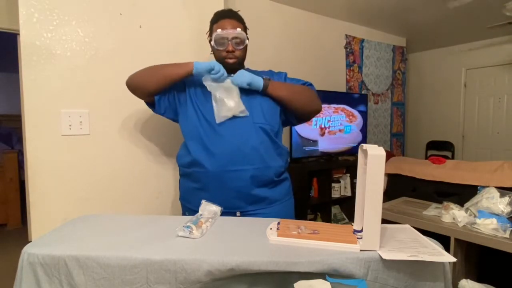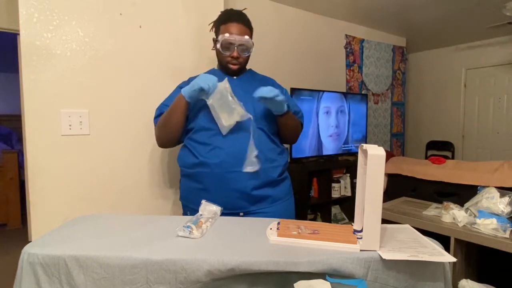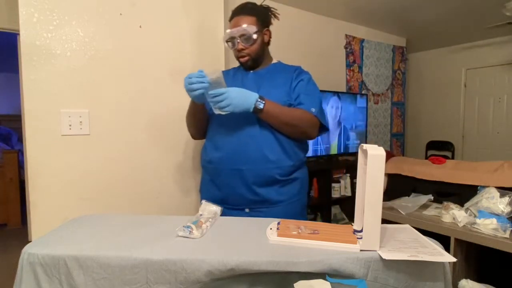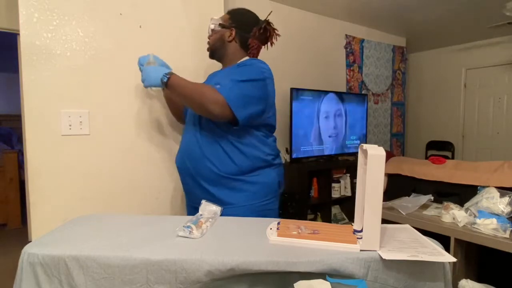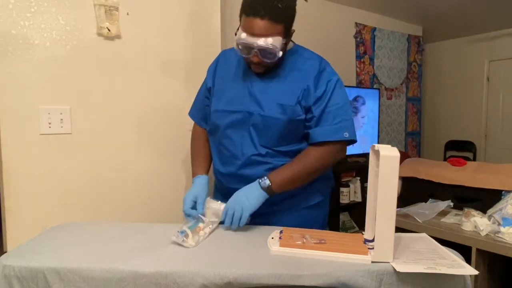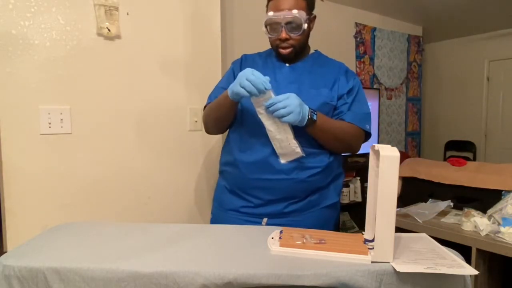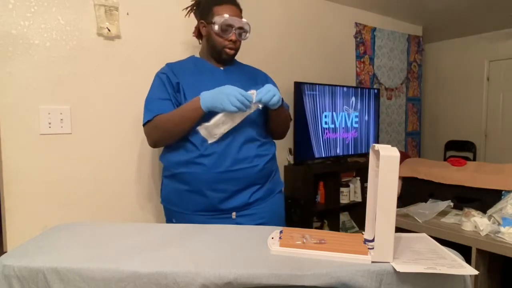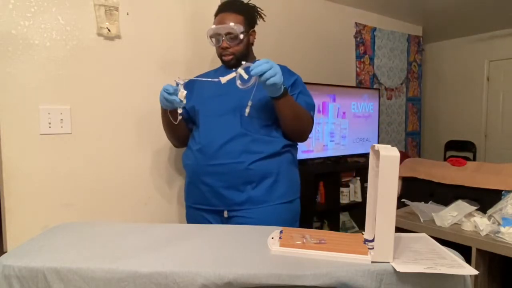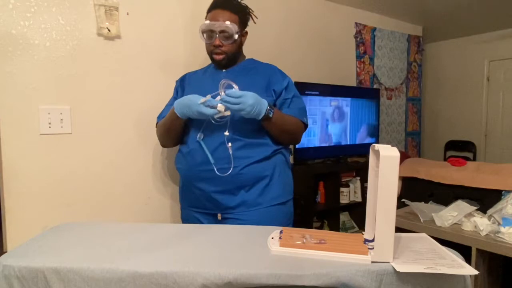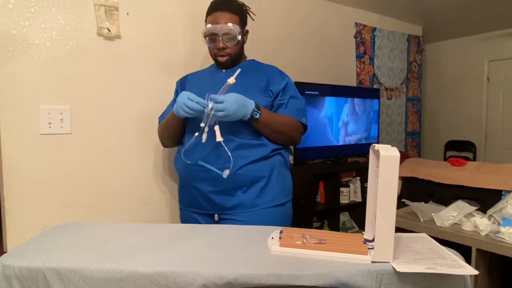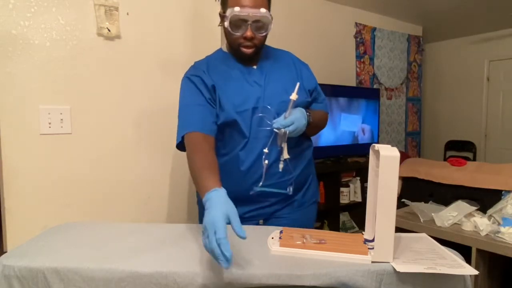Next, you're going to go ahead and get your IV tubing, get your IV bag open. You're going to go ahead and hang that IV bag. And then we'll go ahead and open up the tubing. You need to make sure that you maintain sterility of your supplies. So once you open this, you go ahead and get that roller clamp closed.